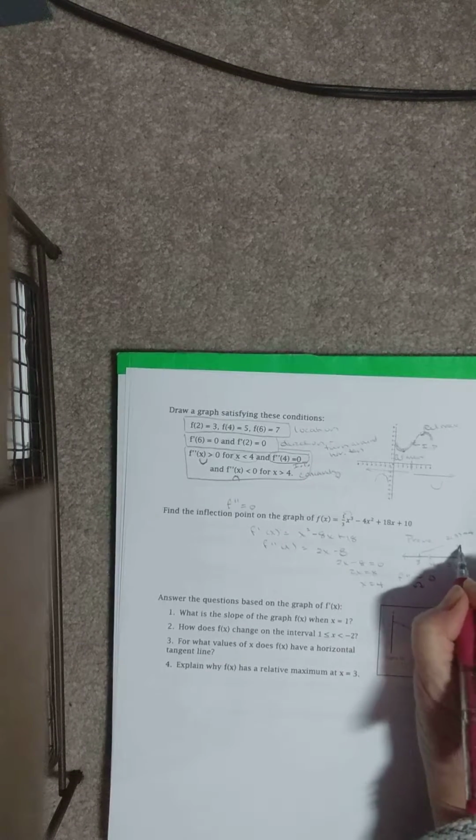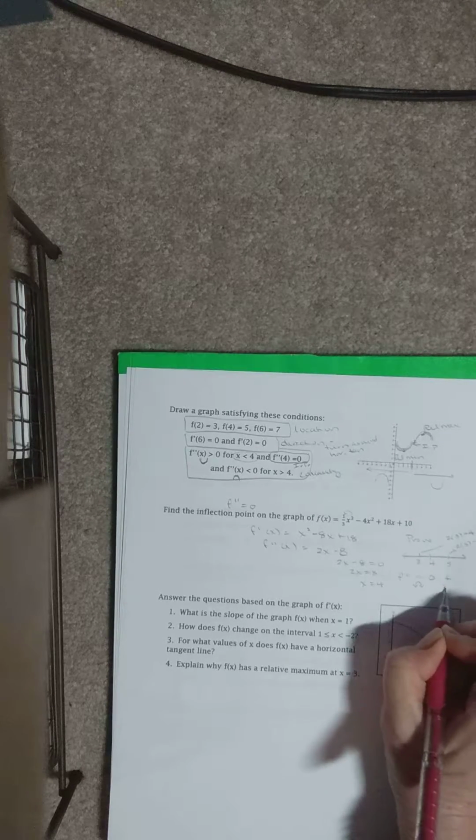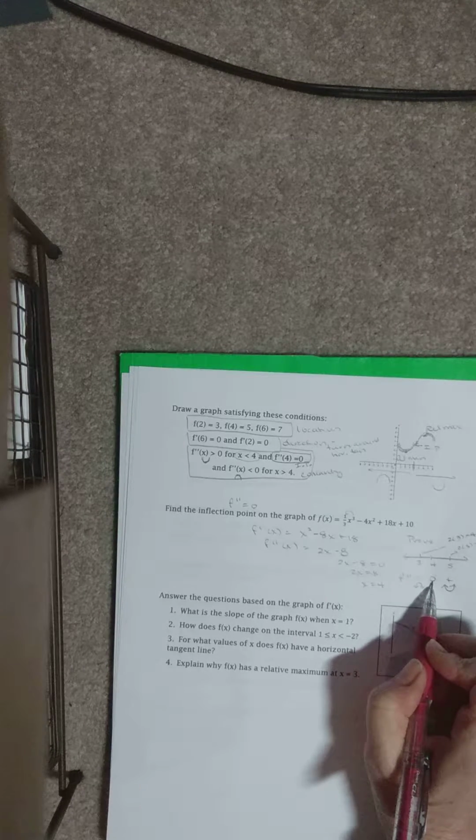And the fact that that was negative tells me my graph was concave down. But if I plug 5 into that second derivative, I get a positive value out. And so the graph was concave up on the other side of the number 4, where the second derivative was 0. So I basically have just shown a change in concavity around that x value of 4.